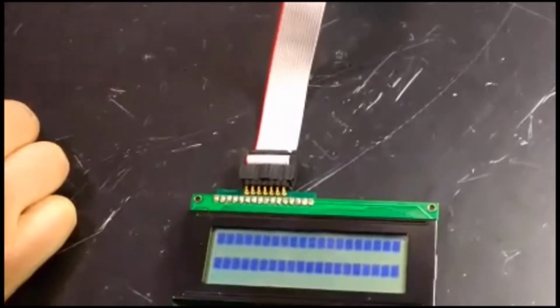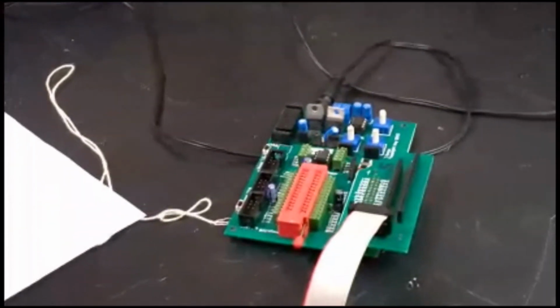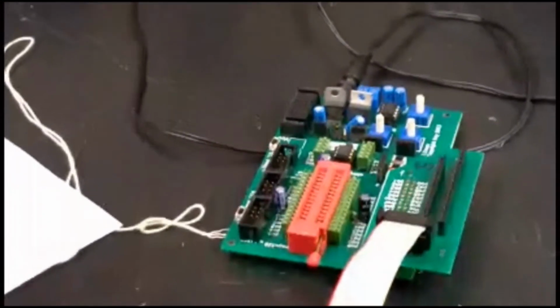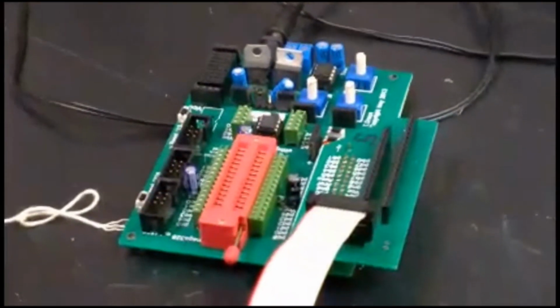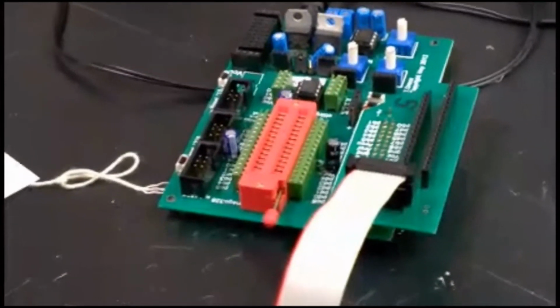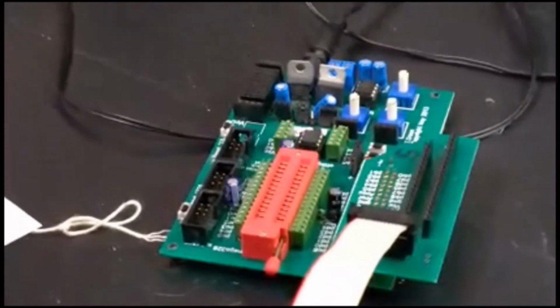When you plug the screen in, keep in mind that it's going to use up port D, pin 7 through 14, and it's going to use bits 4 and 5 on port C. So you're going to have to program around that. You won't be able to use those ports when the screen is plugged in. We're going to take a look at some coding so that you know how to program this screen.